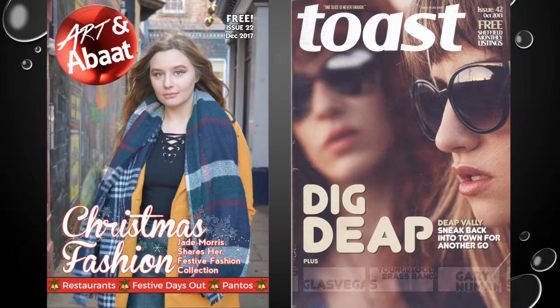Much like Toast, my magazine had a large masthead in the top left corner. This is where you would expect to find the masthead of any magazine. Similarly to Toast, I also made the legibility of my masthead a priority, so I also used a sans serif font for the majority of it.